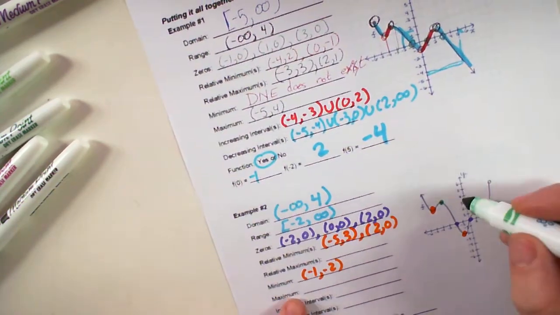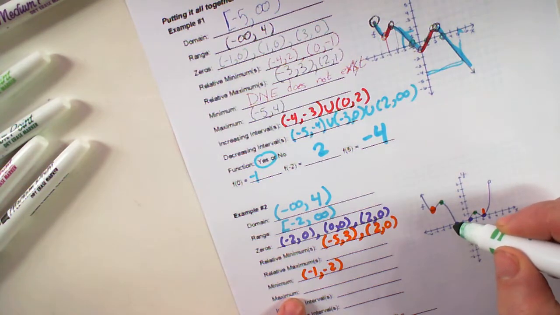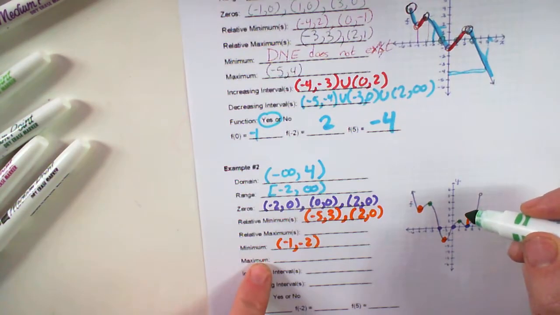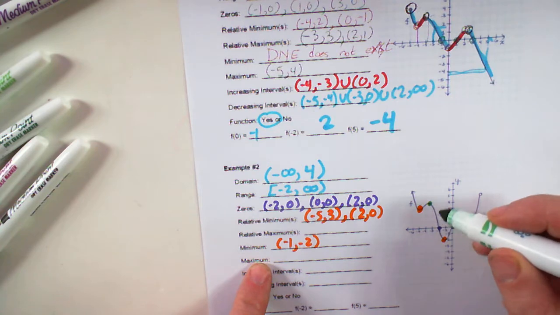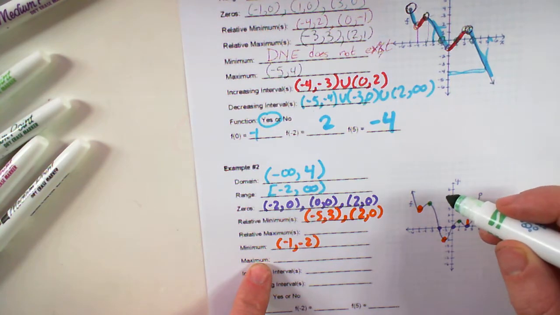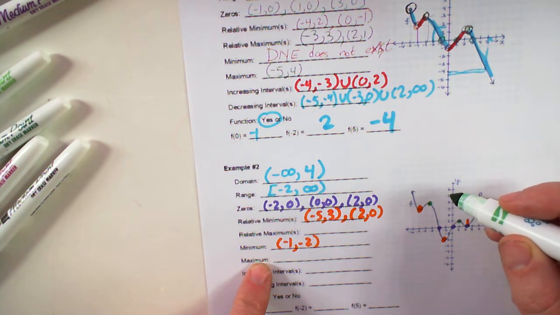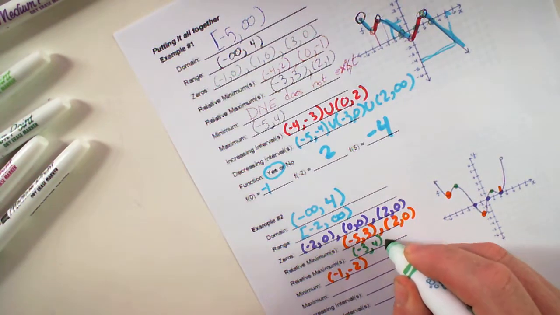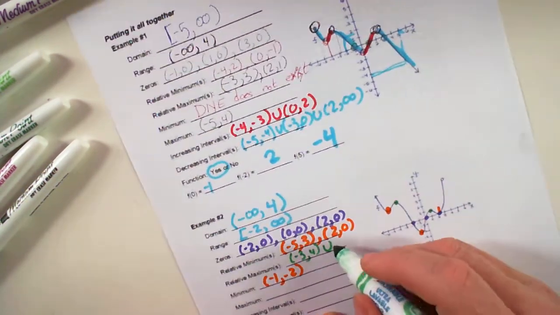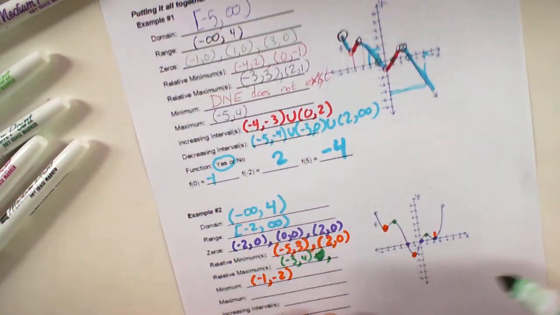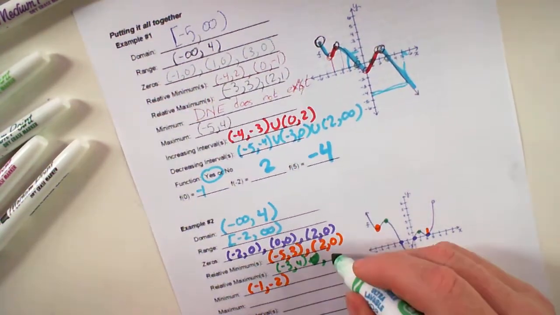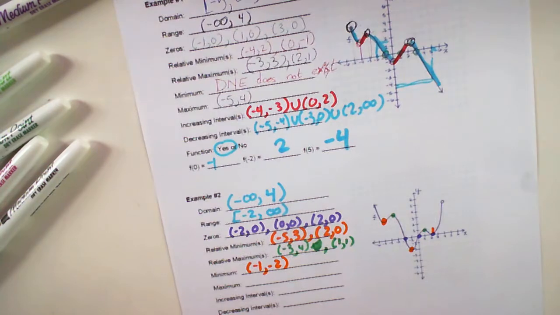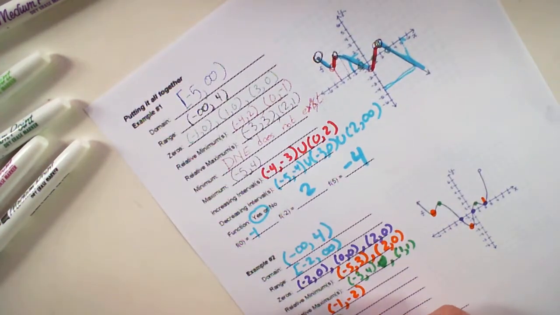So the relative maximums occur at (-3, 4), and, oops, not a union, comma, (1, 1). The absolute maximum does not exist.